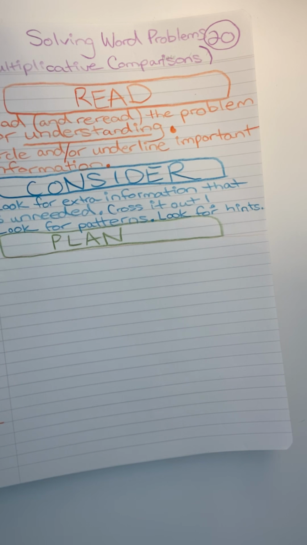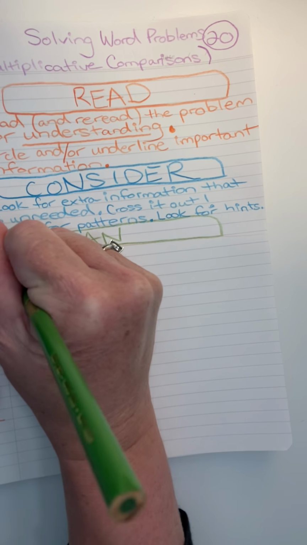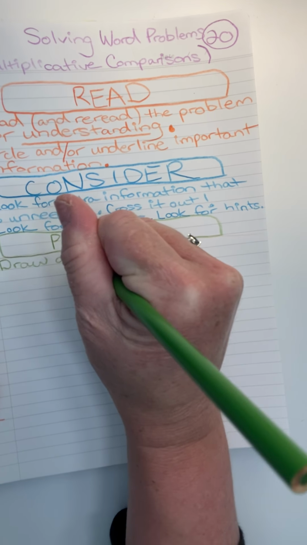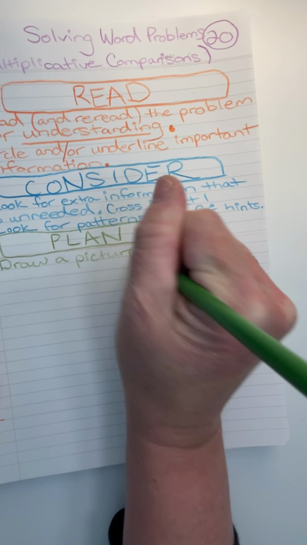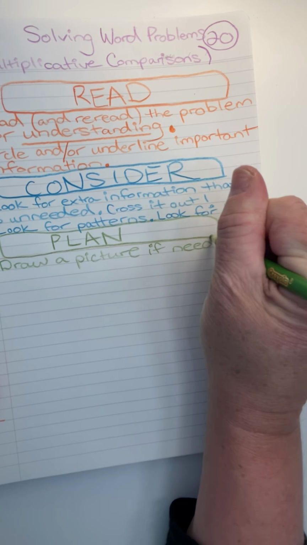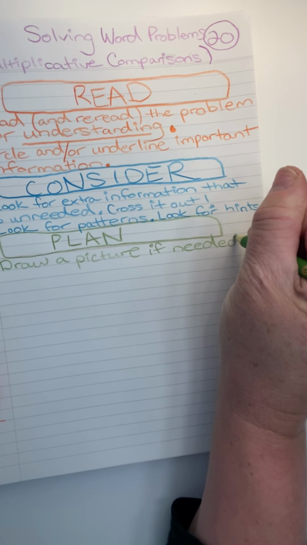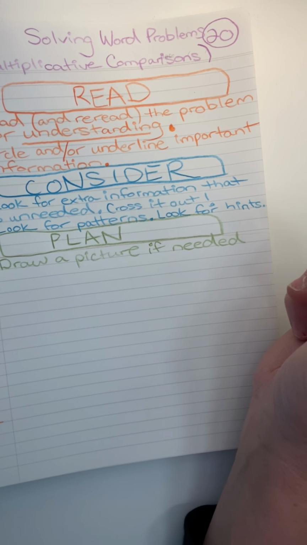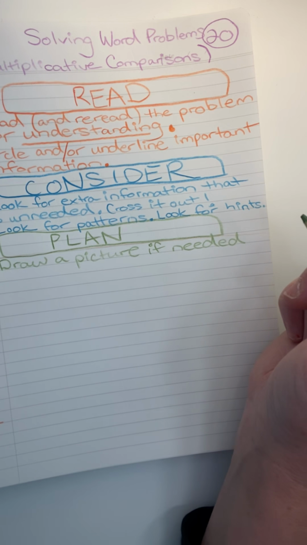Okay, in this we will draw a picture if needed. So if it asks you to draw comparison bars, then you must do it. Sometimes it won't ask you to draw out the picture, but drawing out the picture will help you visualize it better, and that will help you solve it.